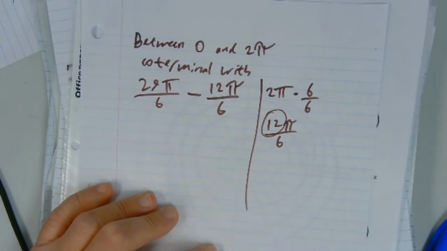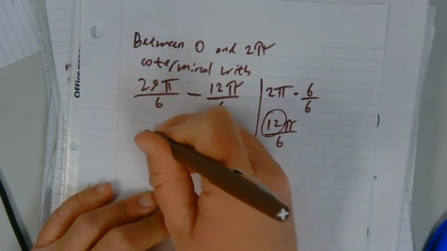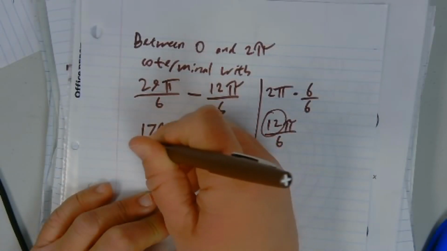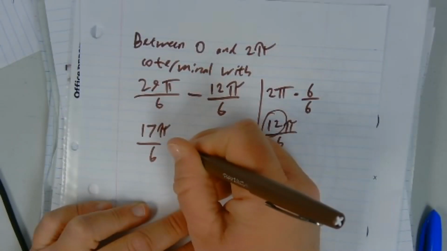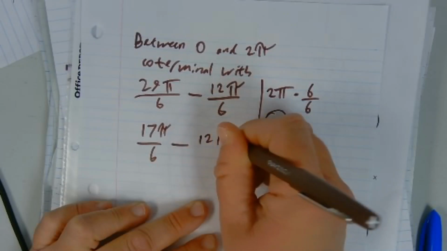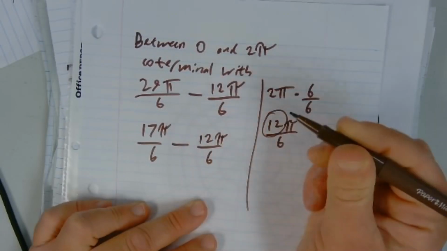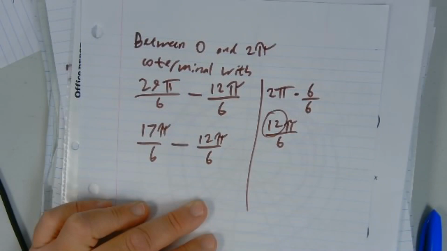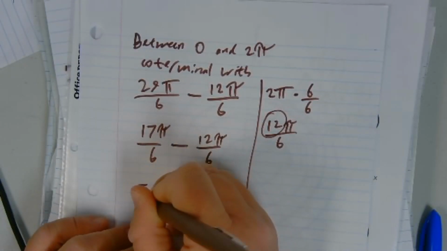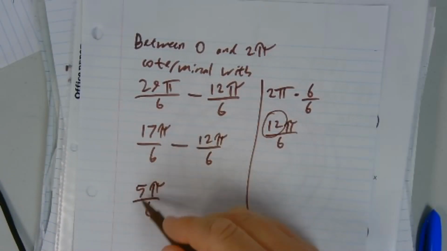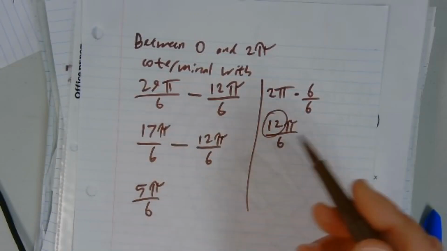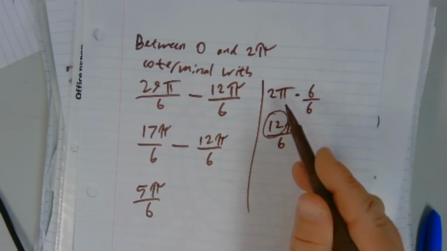29 minus 12, so 17 pi over 6. 17 is still bigger than 12, so I'm going to subtract another 2 pi, another 12 pi over 6. 17 minus 12 is 5, so now I have 5 pi over 6. And this number is between 0 and 12 over 6, or 2 pi.